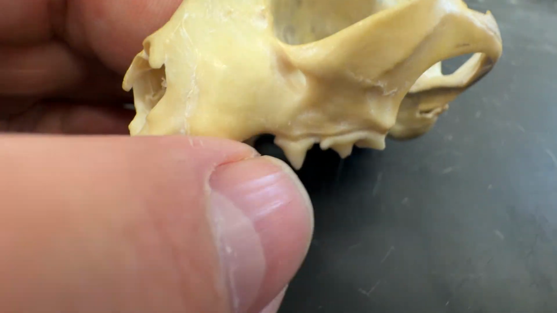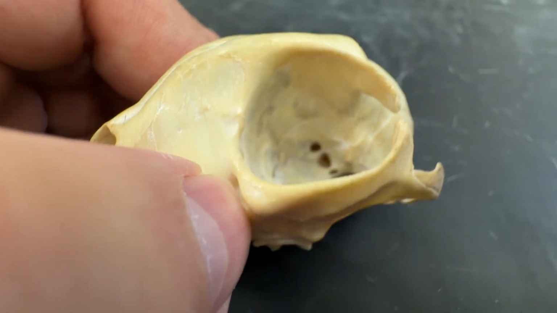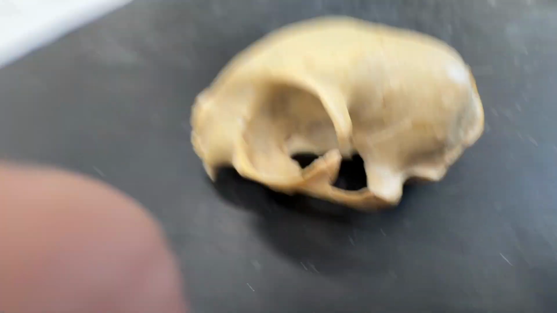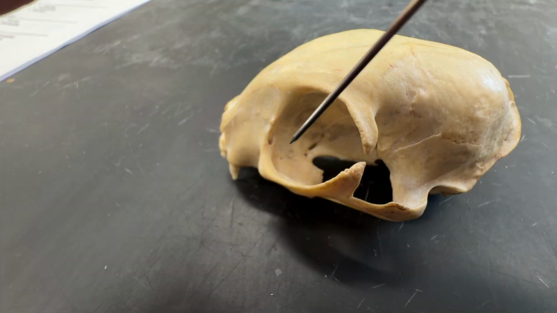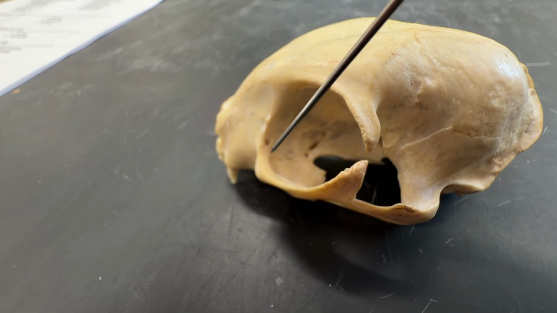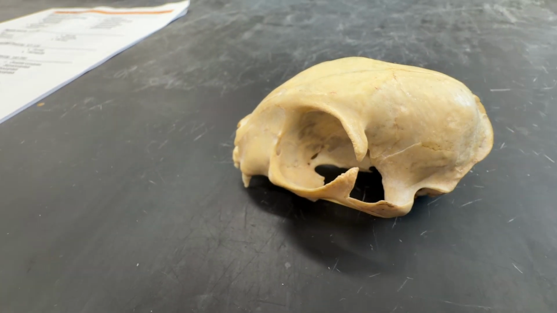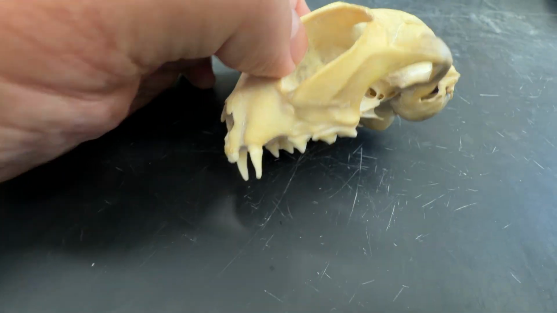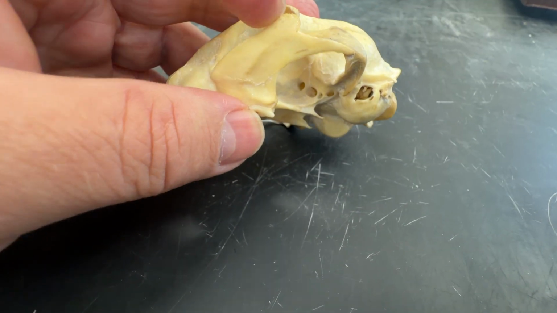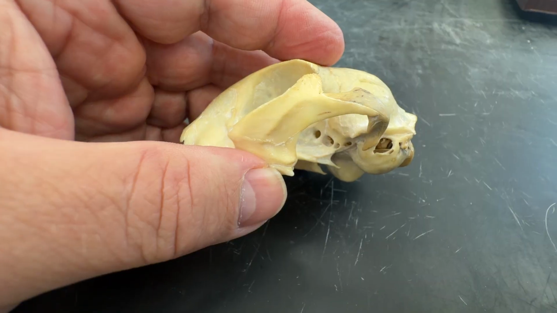All right, the lacrimal bone is located up here. Sorry, gotta go on the inside here. It is on the front part of the orbit, and you can find it by finding that hole. That's the lacrimal canal, or the opening for the lacrimal canal right there. The zygomatic is this bone right there, forming the major portion of that zygomatic arch.